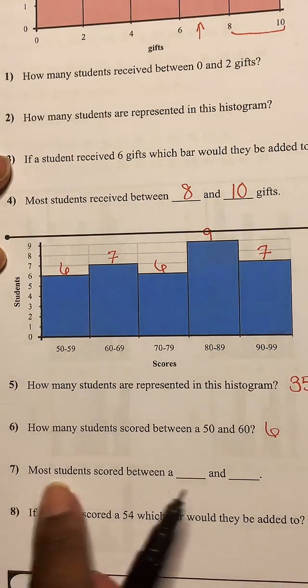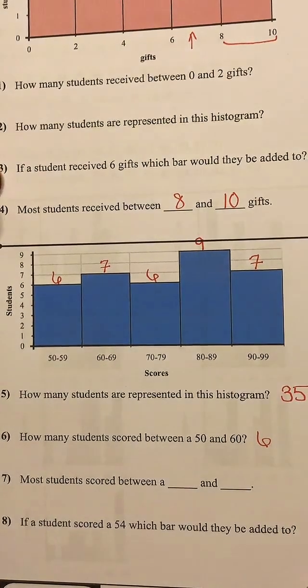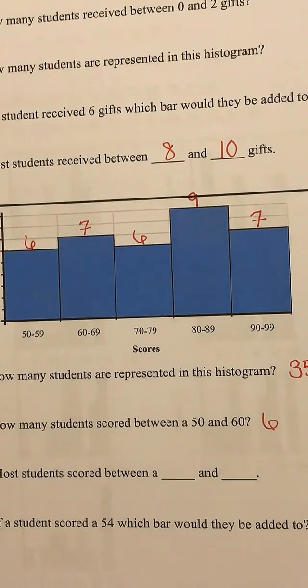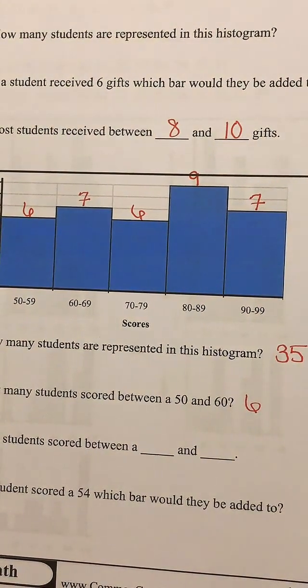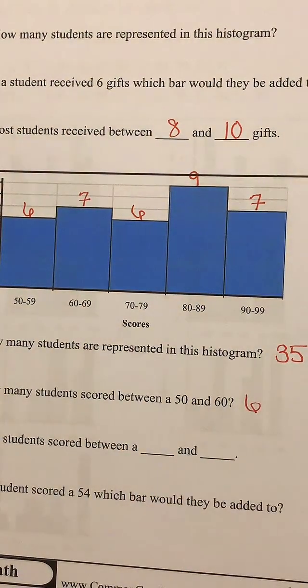All right. Most students scored between a blank and blank. So what was the highest score? I wish I could get everything situated for you guys. I know it's kind of hard. Okay, so Jonathan F saying 80 to 89. Guess that was a hard test. Okay.